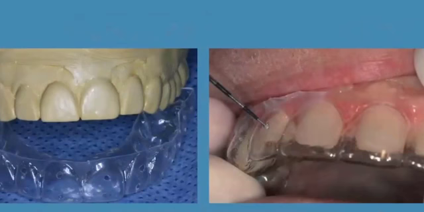You can put an outline over your preparations to visualize that the preps are ideally centered and ideally reduced, so that the lab can do a great job. Now, we know where we're headed with this case. The patient approved the imaging. We waxed the case based on what the imaging shows. And now the dentist needs to prepare the teeth to be able to achieve that.